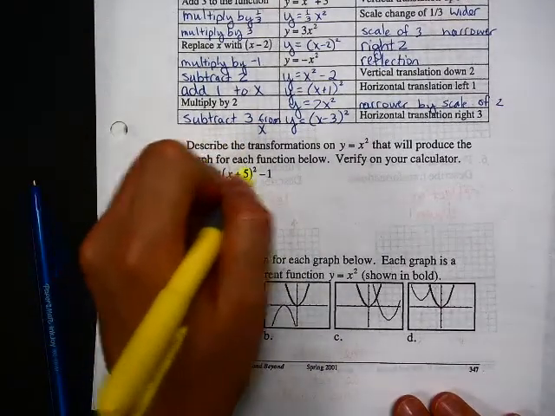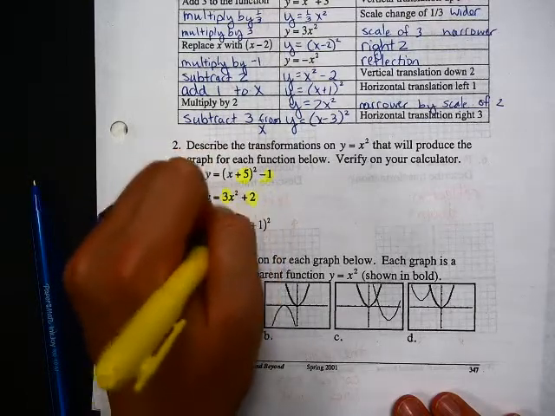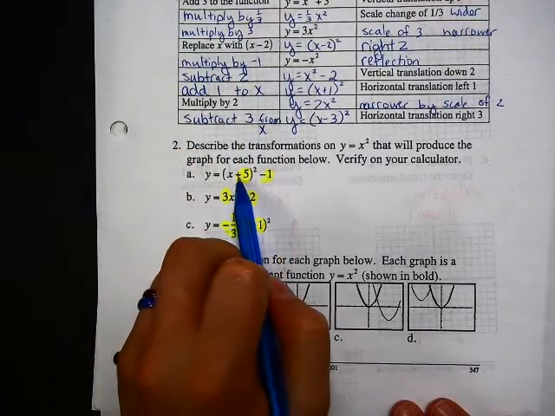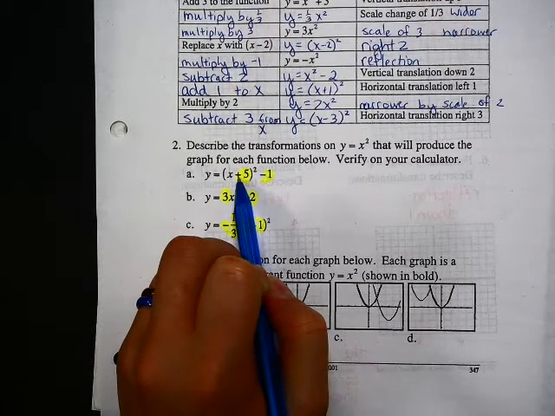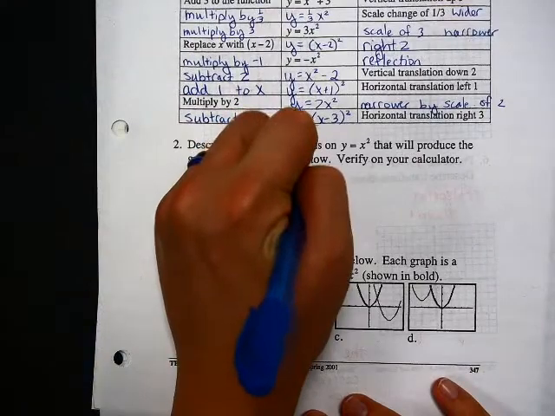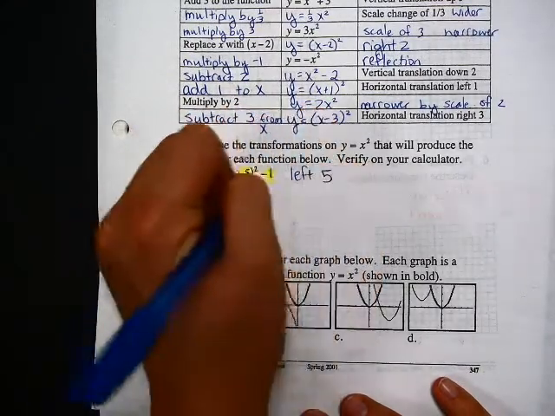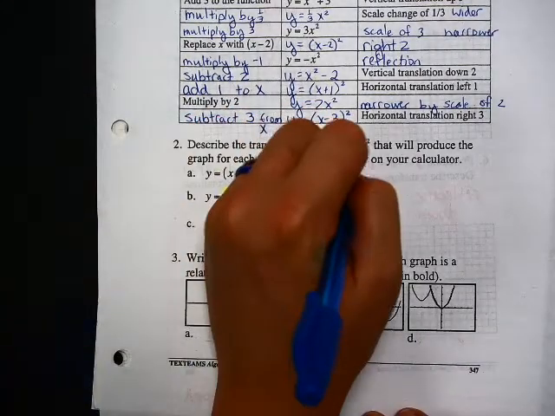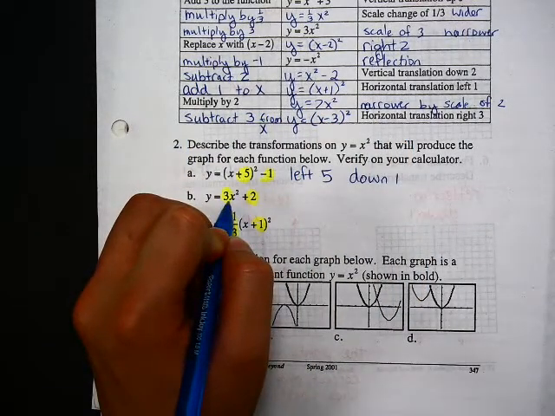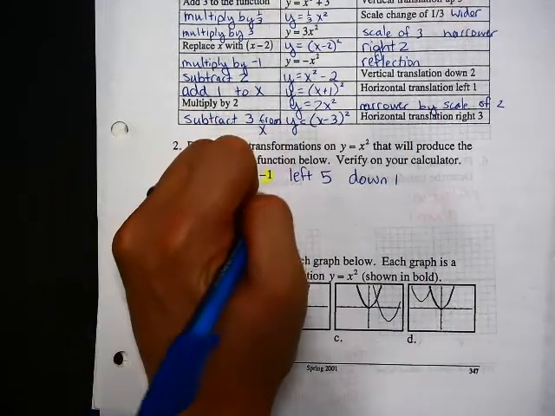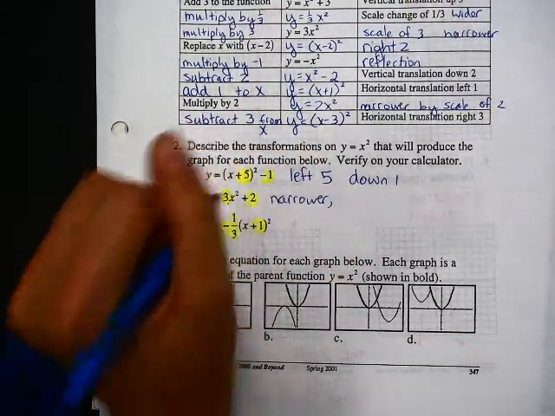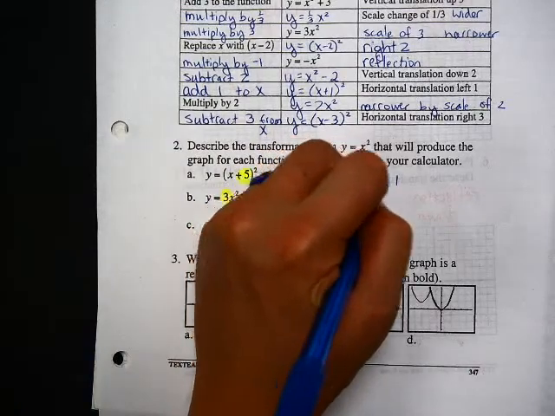Okay, so now we are just going to say the transformations. We're going to describe it. So I'm just highlighting the big stuff that we need to worry about. So I have a plus 5 inside parentheses, so that means I am going left 5, and it's minus 1, so that means down 1. So I have a 3, so that means it is narrower, and it's plus 2 outside the parentheses, so it's up 2.